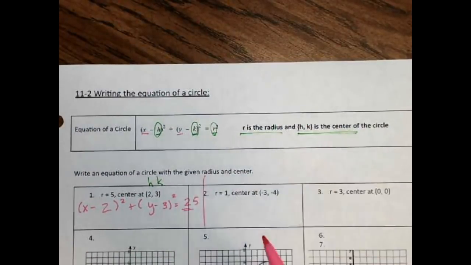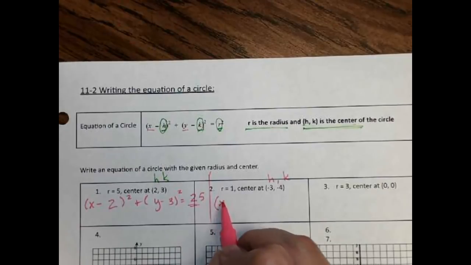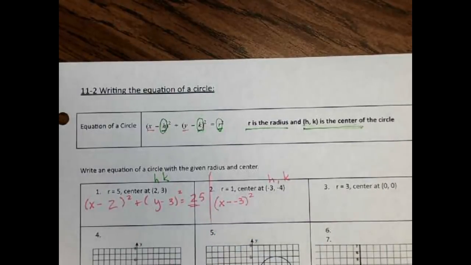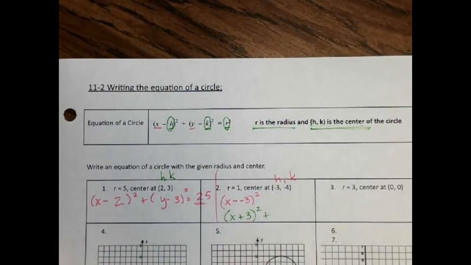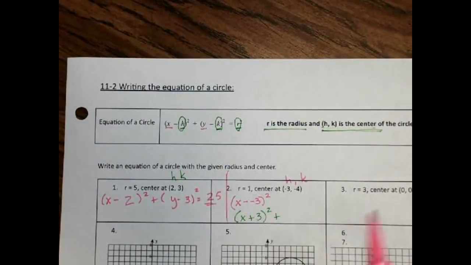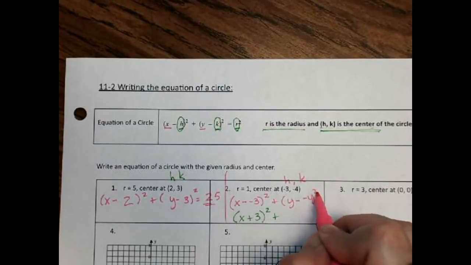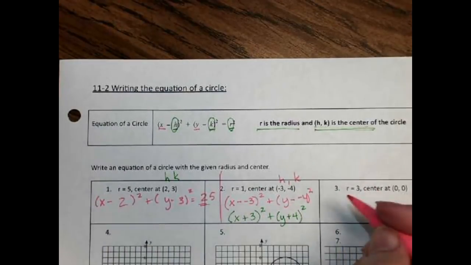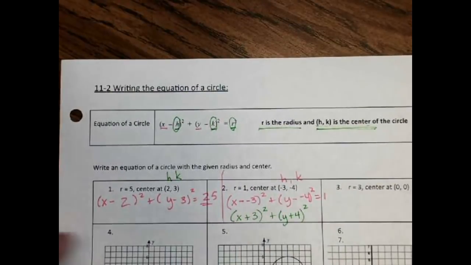Okay, let's do the next one. Here's my h, here's my k, and I'm going to have x minus, and then that's a negative 3. But what is x minus a negative 3? A minus a negative is the same thing as x plus 3. So these two things mean the same thing, and you could write it either way. The next one is y minus negative 4 squared, and that's the same thing as y plus 4 squared. And finally we have r squared. 1 squared is still 1, and I put it here.